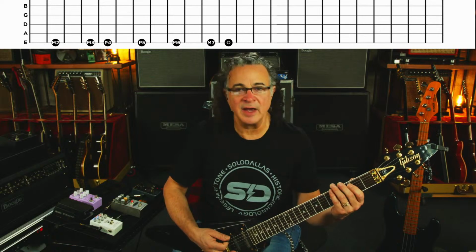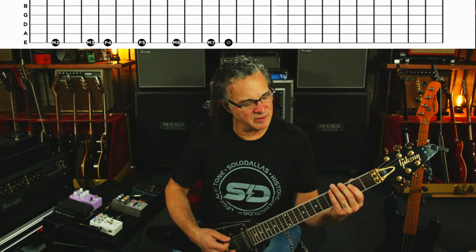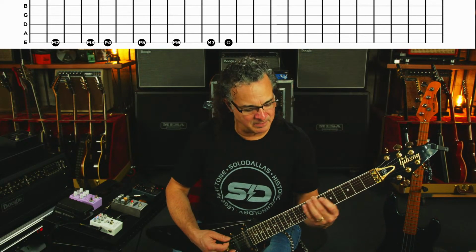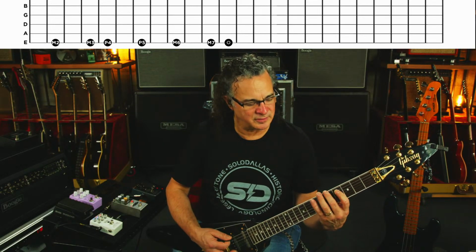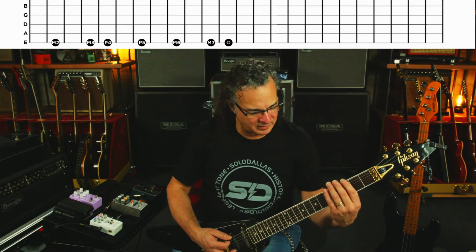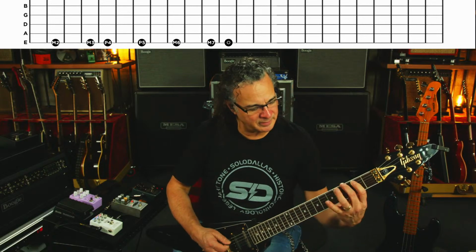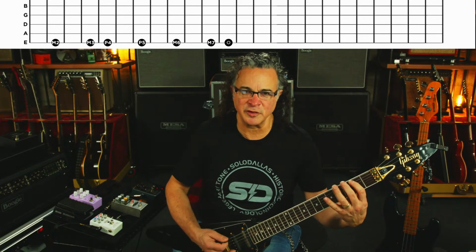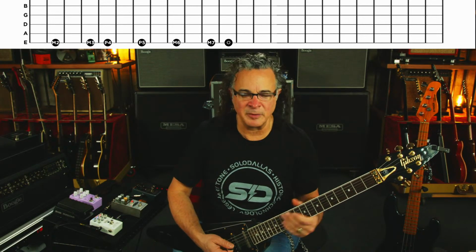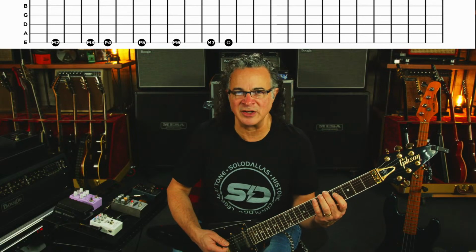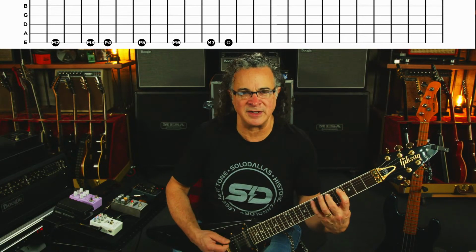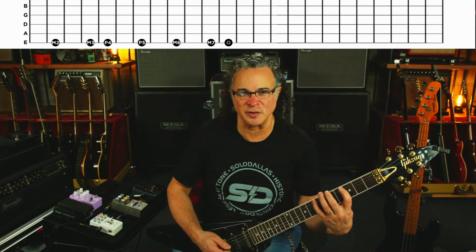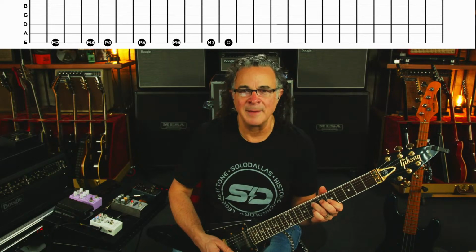If you were to take the key of G major and go G, A, B, C, D, E, F sharp, G, and play the first, third, and fifth notes, you'd end up with a major chord. If you start off the second degree of that G major scale, A, B, C, D, E, F sharp, G, A, and take its first, third, and fifth notes, that would be A, C, E, a minor chord.